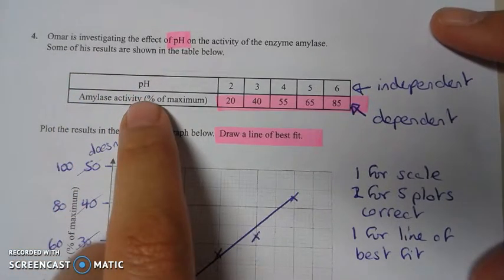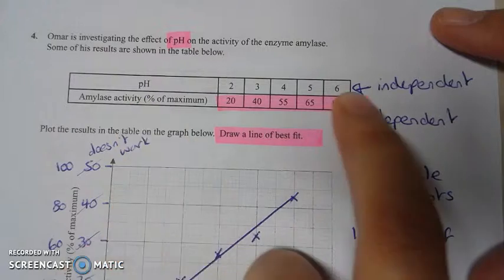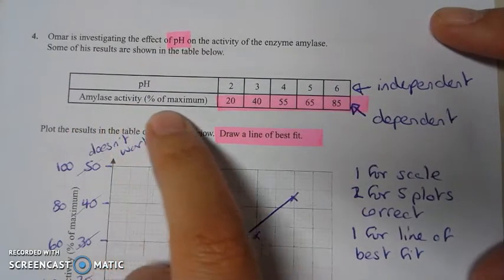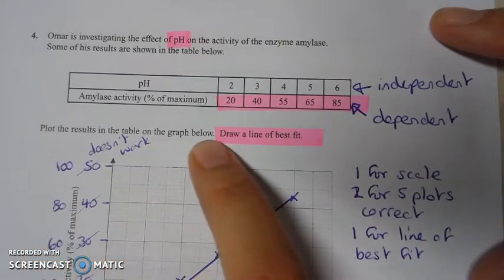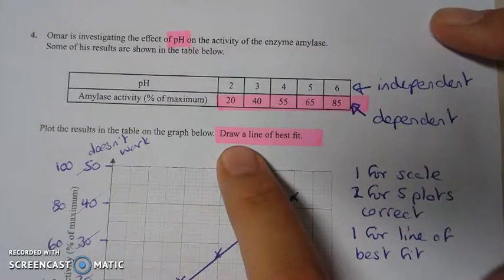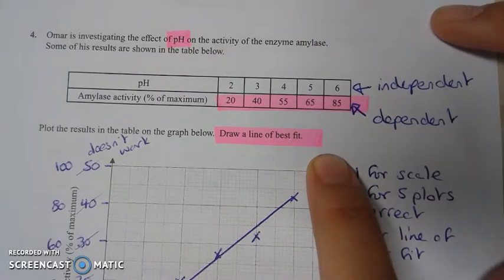Now, always remember, the independent variable is the one at the top, and the dependent, the one that was measured, is the one at the bottom. Plot the results in the table on the graph below. And then, this again is a bit that a lot of students miss out on. Draw a line of best fit.